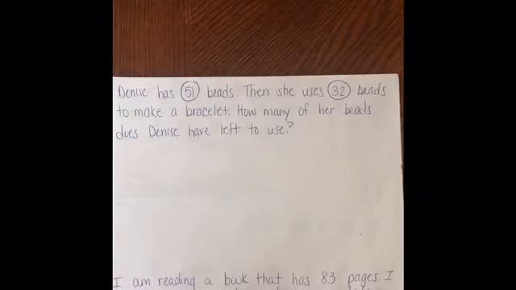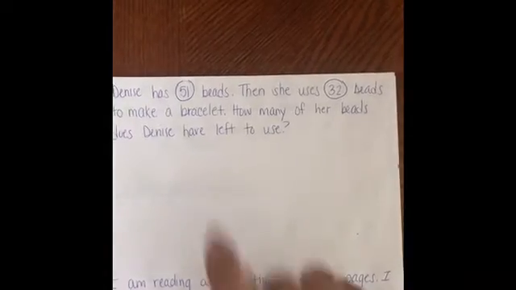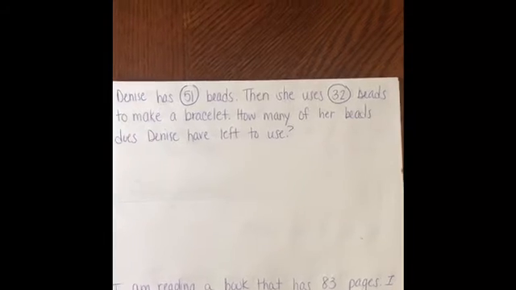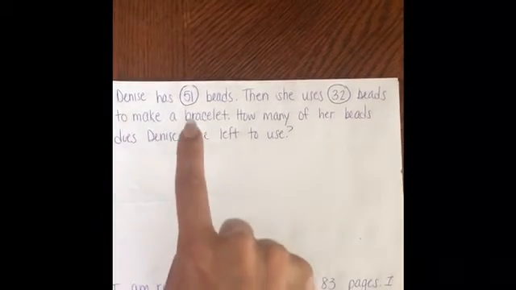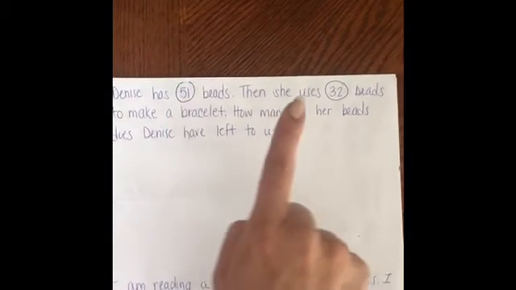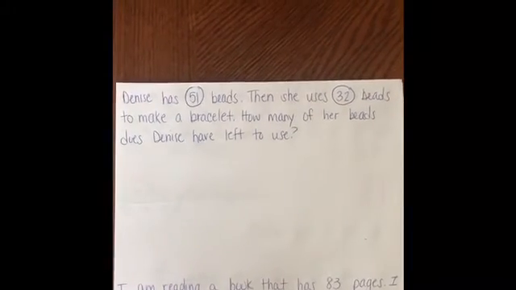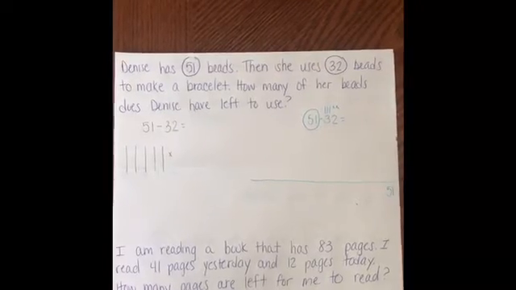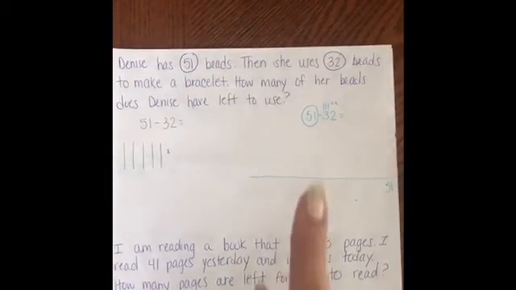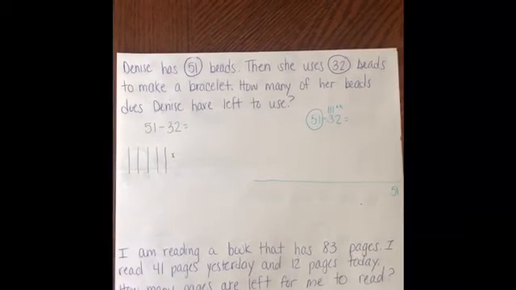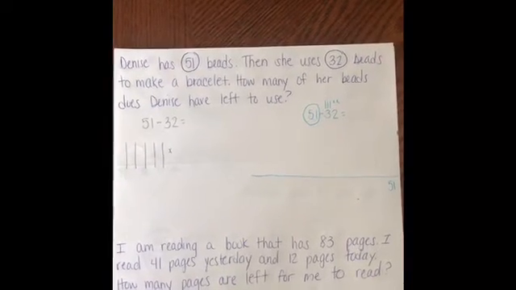I started with circling my numbers so that my brain knows I'm using 51 and 32. And we've decided to subtract, which means I have to start with my bigger number, 51, and I have to take away my 32. Let's get these strategies going. We're going to start with our base 10 block strategy. Then we're going to move to our number line strategy, and last we will do a standard algorithm.